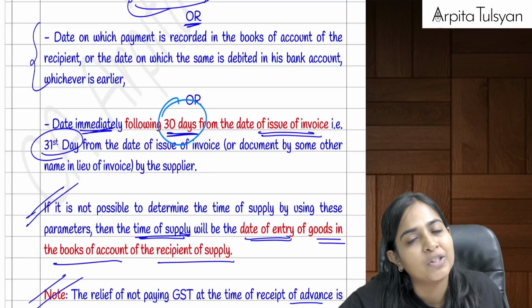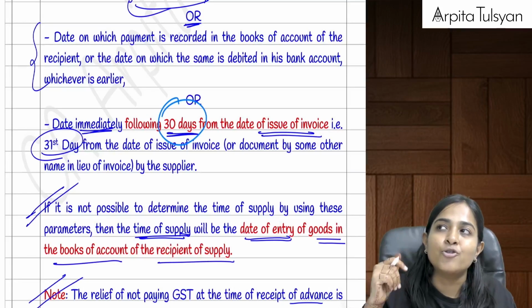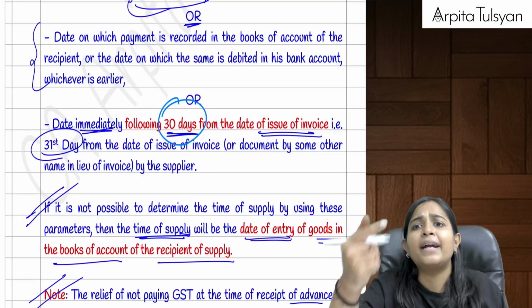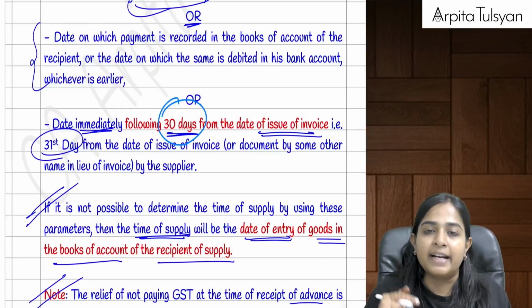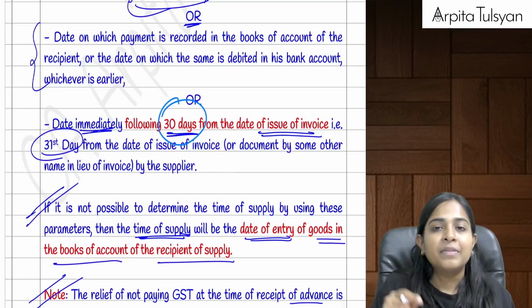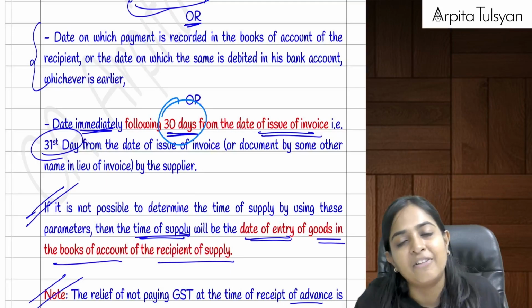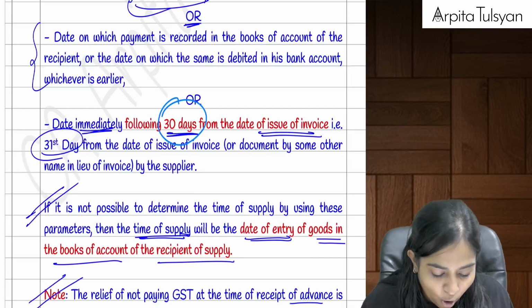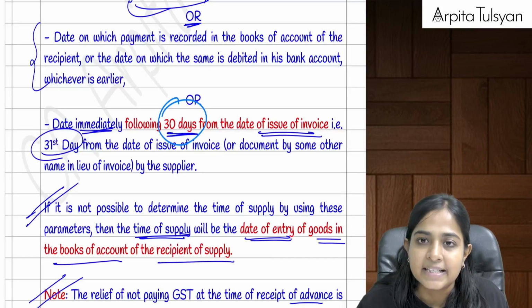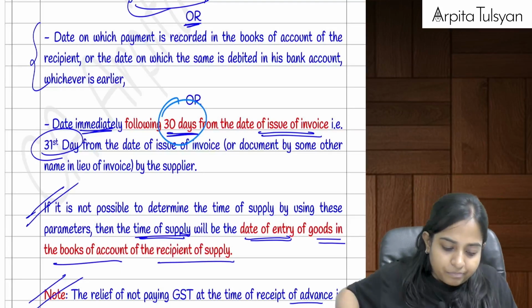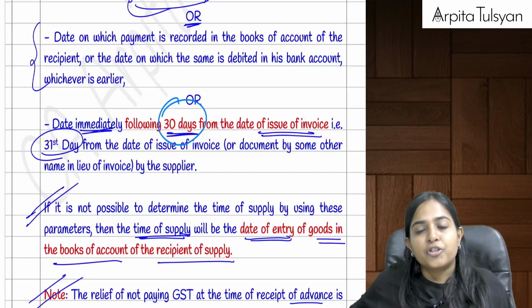Who will issue the invoice to whom? Invoice will be issued by the supplier to the recipient. From that particular day, we have to take a time period of 31 days. That 31st day, at the maximum, will be considered as the time of supply. Are you able to understand this, everyone? Yes. Should I repeat it again?